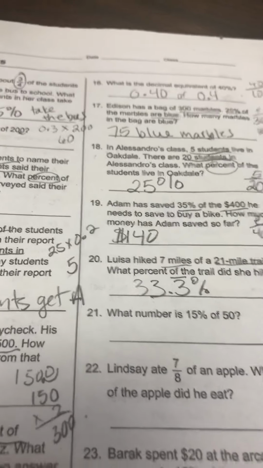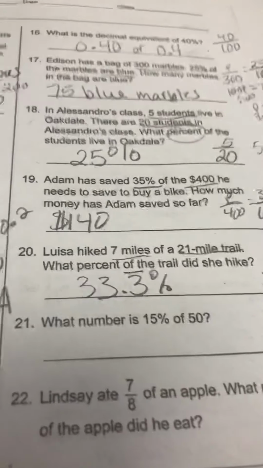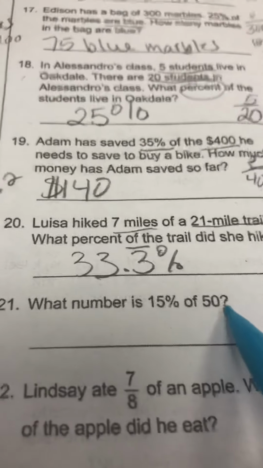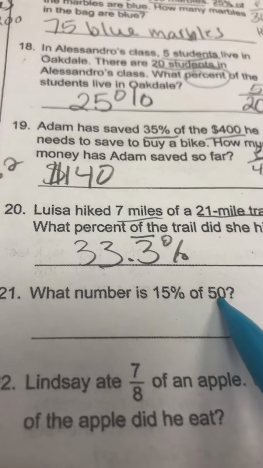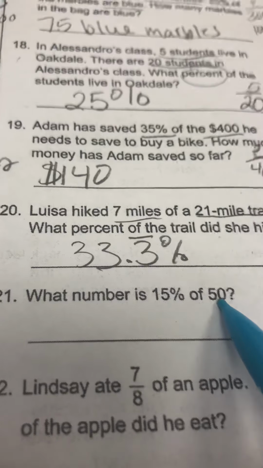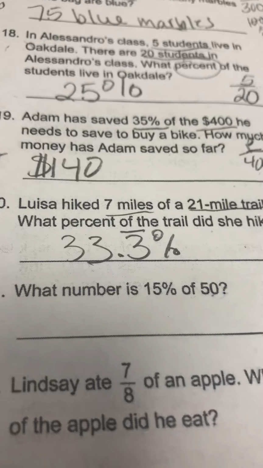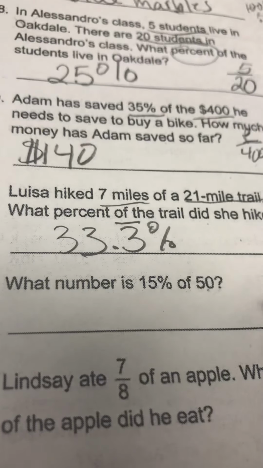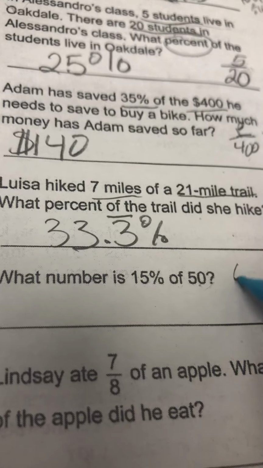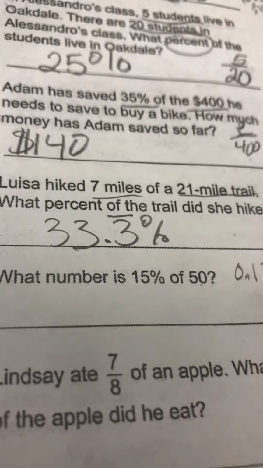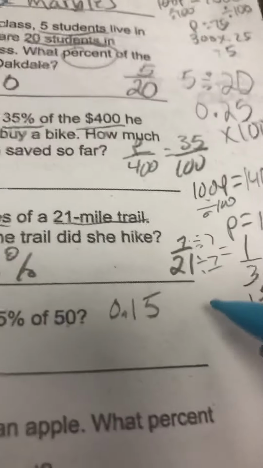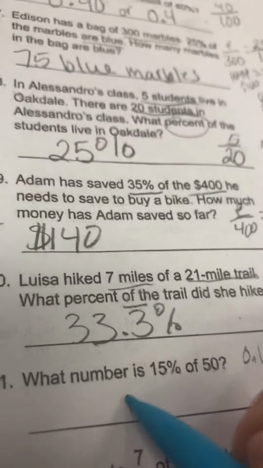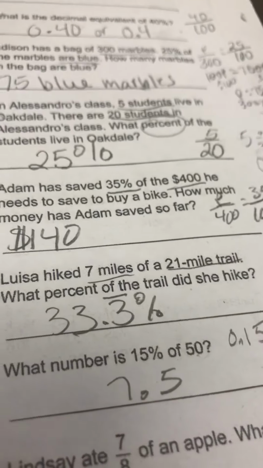Okay, what is 15% of 50? Well, I can look at this and know that 10% of 50 would be 5, right? So 20% would be 10. So I'm looking at somewhere between there, right? So I can take 0.15 because 15% is 0.15, and I can multiply that by 50. When I do so, I'm going to get 7.5.